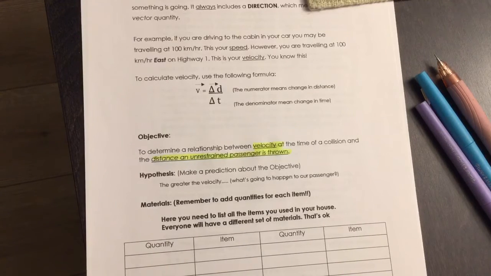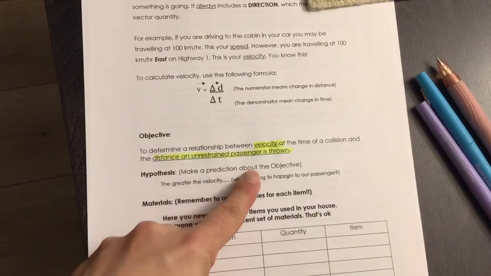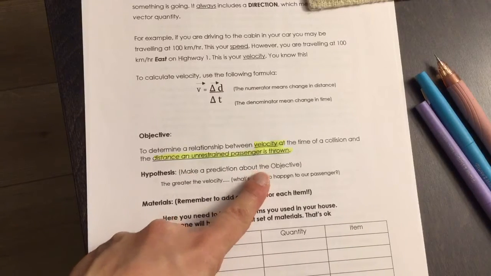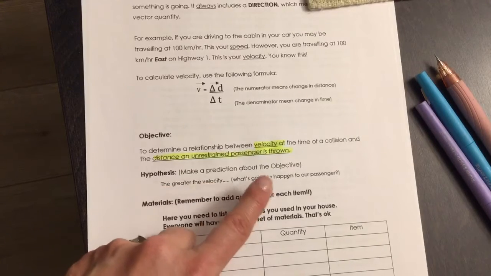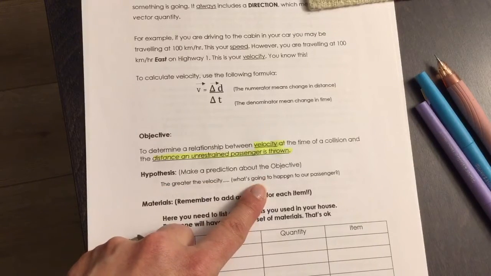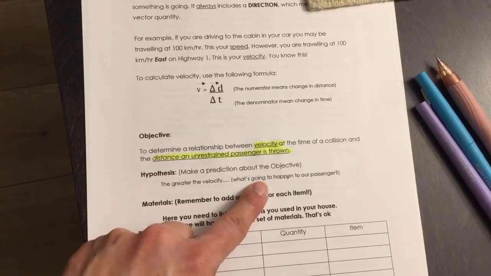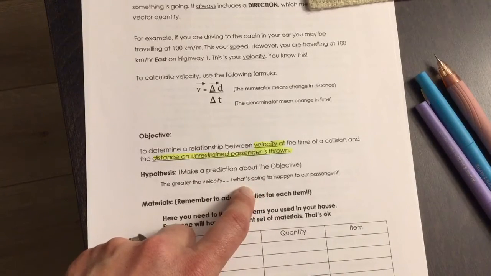Okay, hypothesis, your turn. Make a prediction about the objective. So, the greater the velocity, what's going to happen to your passenger? Make sure it's measurable, okay, and write it down now. I'll give you a minute.